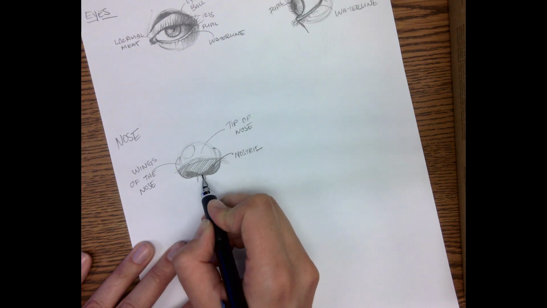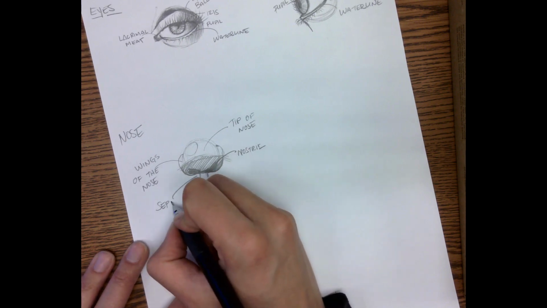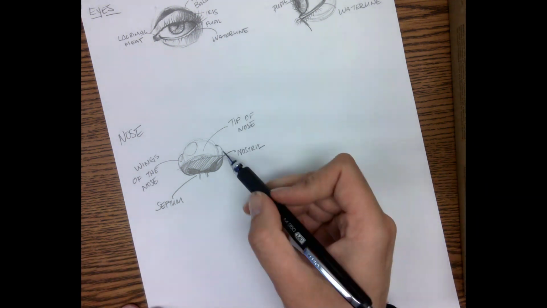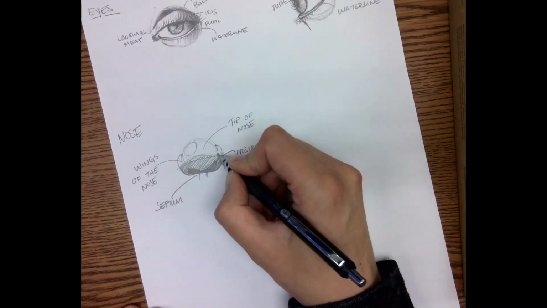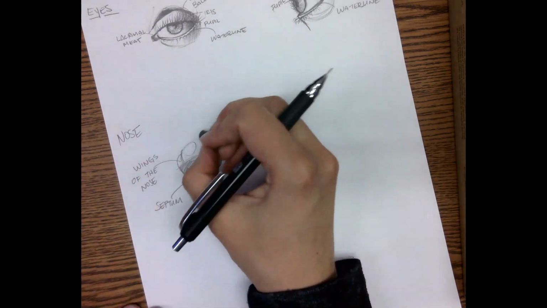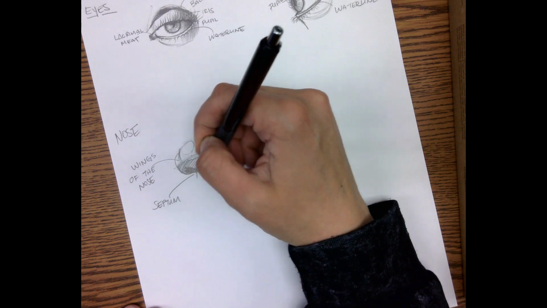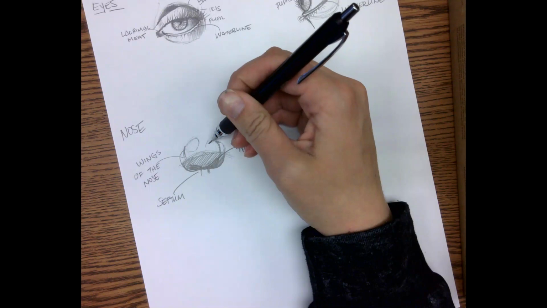So that's like the septum of your nose that we talked about with the bone structure. The septum. And the septum actually is an important piece for when we do the lips as well. But then this is important for shading right here, but you actually don't need it right here. But it's good to have that form so that you know where you're going to be shading, even though maybe that's not going to have a lot of shading.